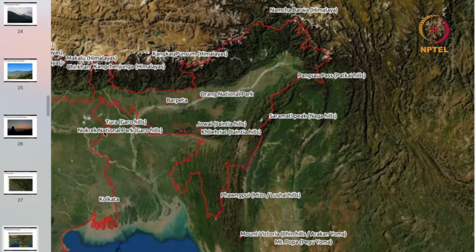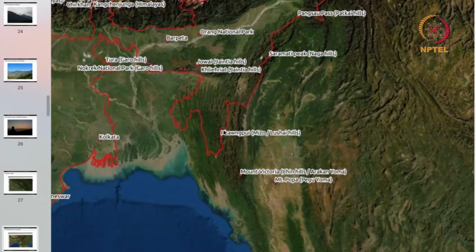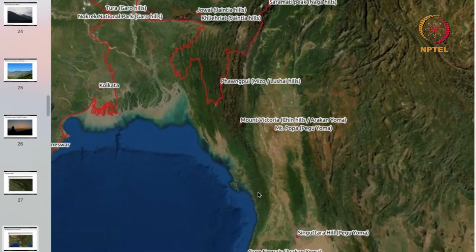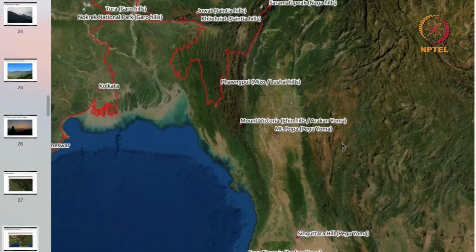Tura is in Garo Hills, Nokrek National Park is in Garo Hills. So this portion is Garo Hills. This portion is Khasi Hills, and here we have Jaintia Hills. To the south we have the Mizo or the Lushai Hills, followed by Arakan Yoma and Pegu Yoma.